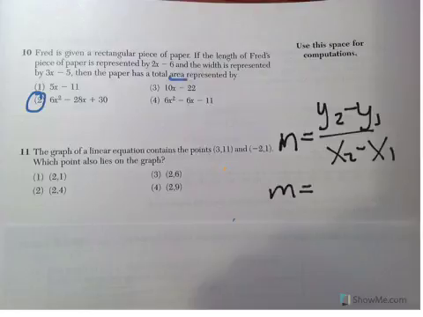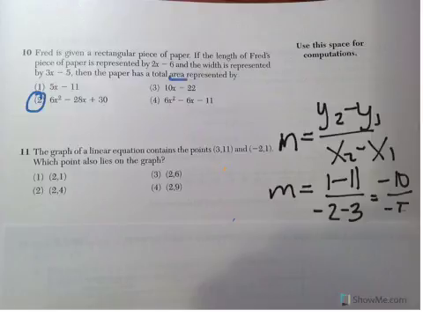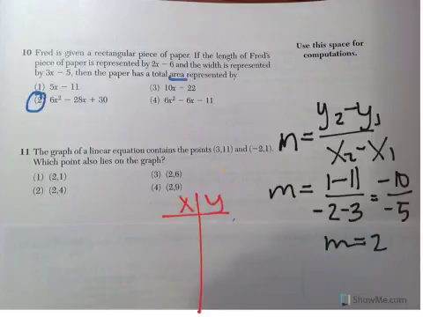So your slope would be (1 - 11) over (-2 - 3), which is going to be -10 divided by -5. So your slope here is 2. Okay, so from that information, what I would do is make a t-table. And I know, let's see, when x is -2, y will be 1. I don't know -1, 0, 1, 2, but I do know that when x is 3, y is 11.